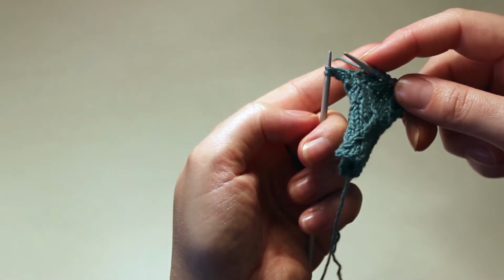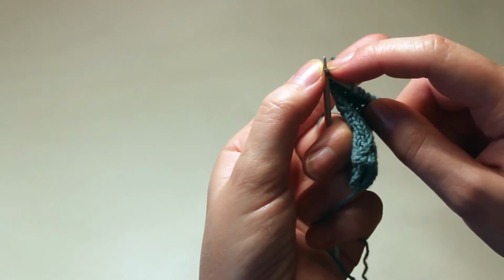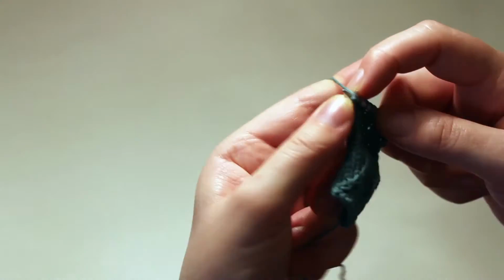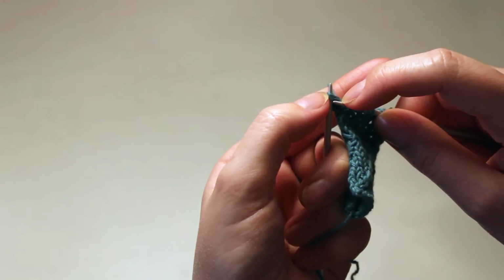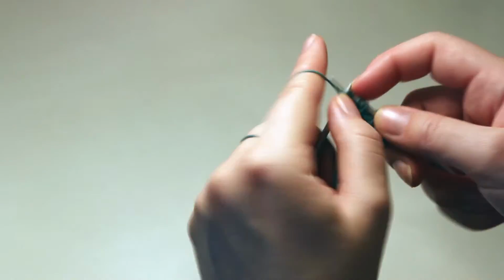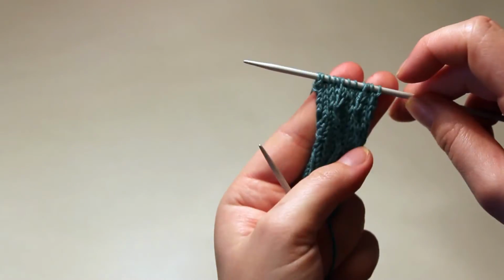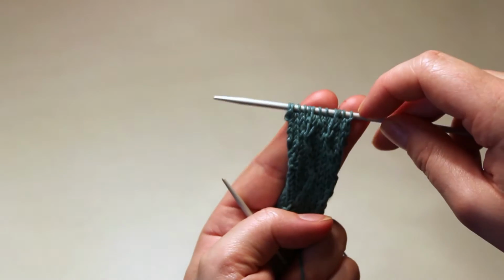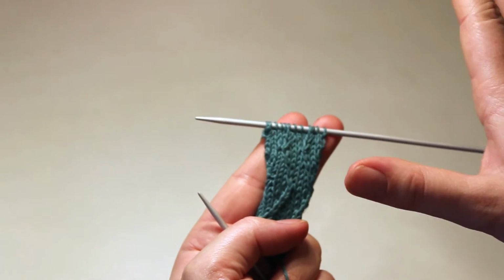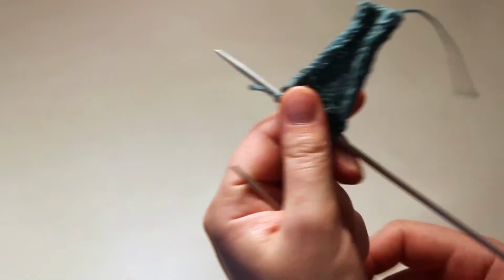So now I have two left. I will go into both of them, knit both of them together, and then I'll go into the top only and knit that. So no stitches need to be dropped or picked up again.